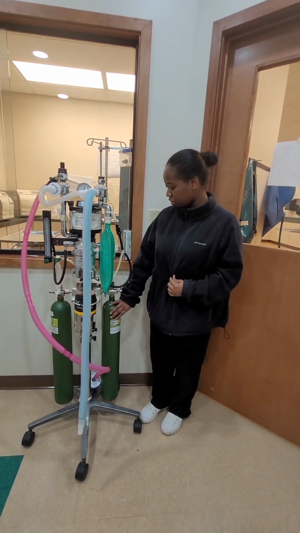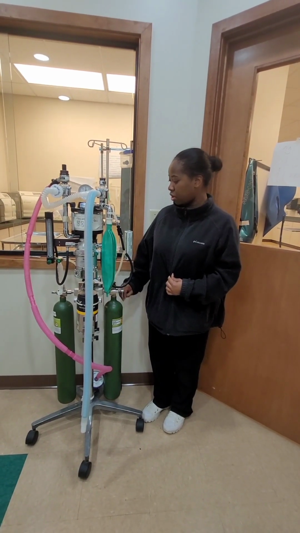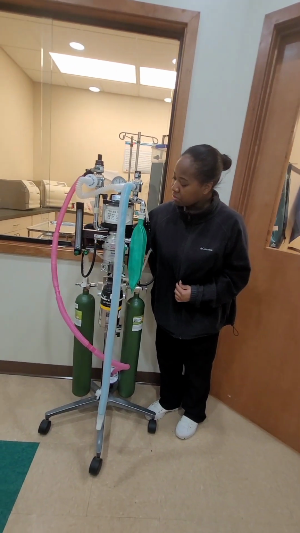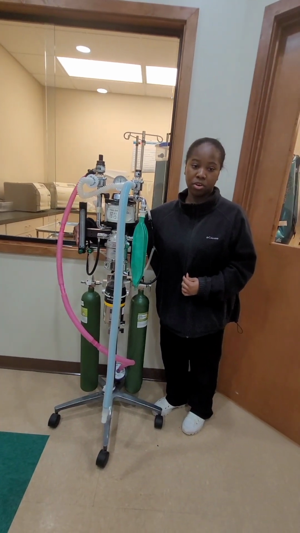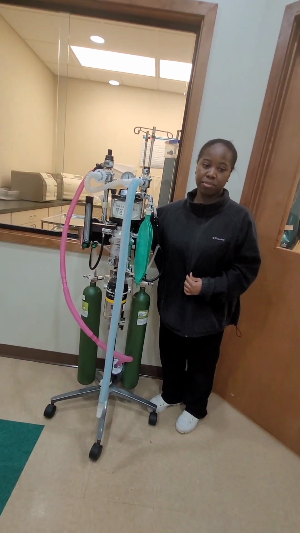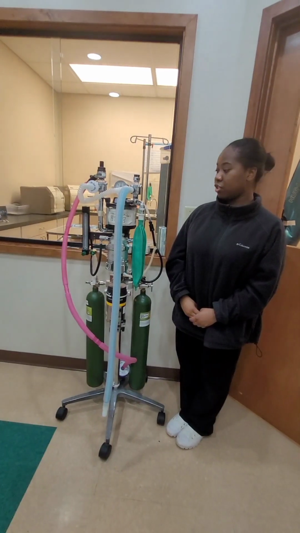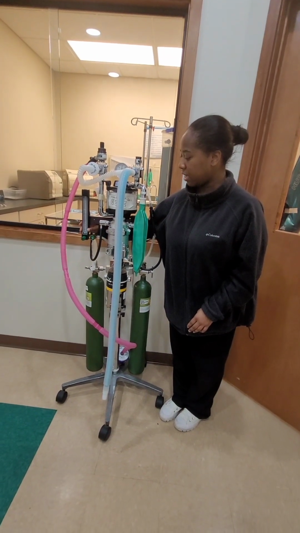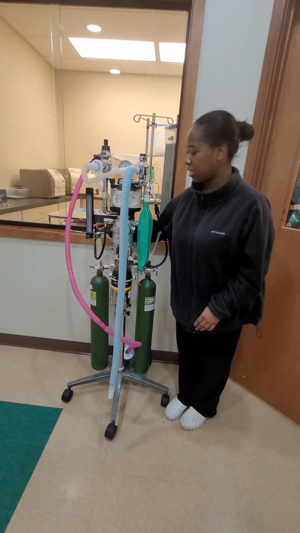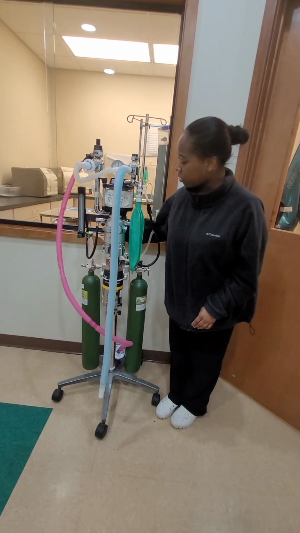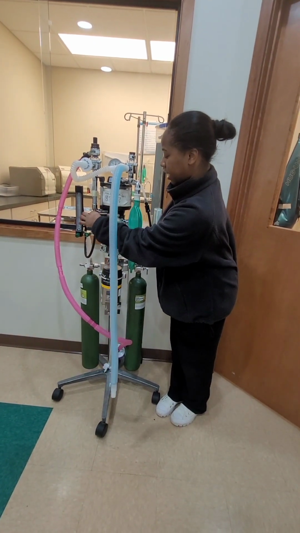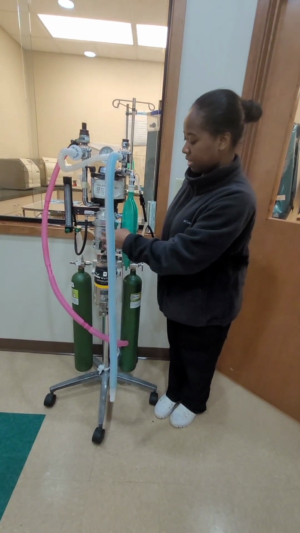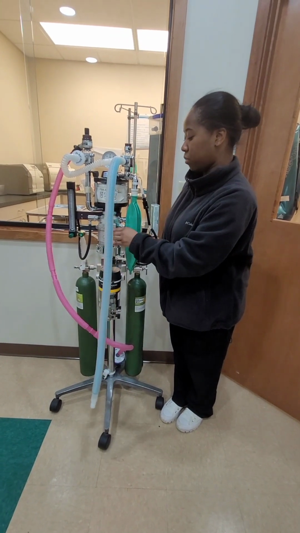Then that O2 from the compressed gas cylinder goes in through this green O2 tubing up to the bottom of this flow meter, which reduces PSI to a safe pressure for the patient. Then it goes in through the vaporizer inlet and to the precision vaporizer, where the O2 mixes with the inhalant.